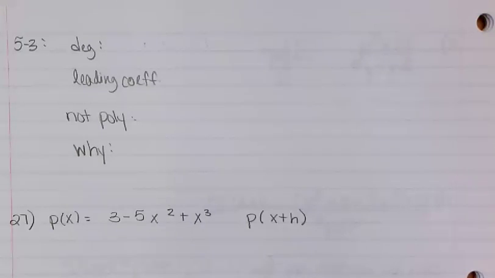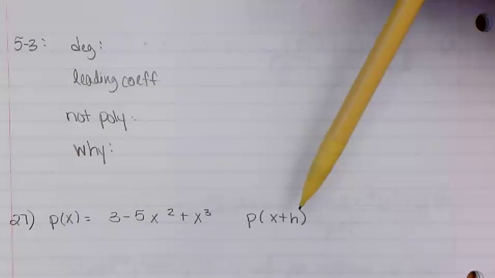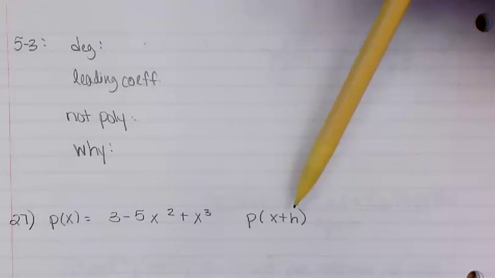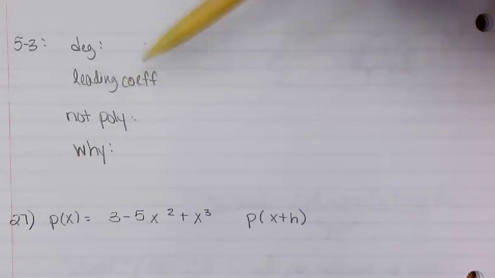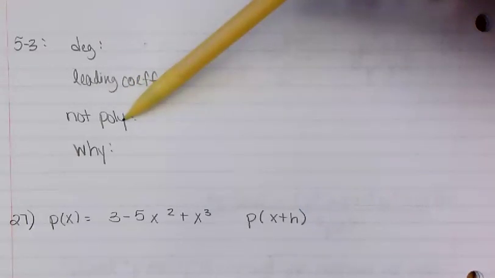Alright, so for 5.3, the main ideas were plugging in or evaluating functions at values, constants, polynomials or monomials, and then also about degrees, leading coefficients, and why something is not a polynomial in one variable. So the first thing is degree is your highest exponent.